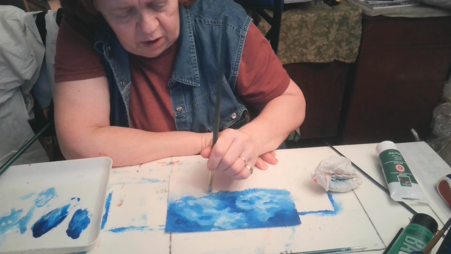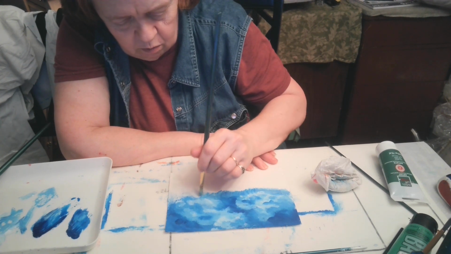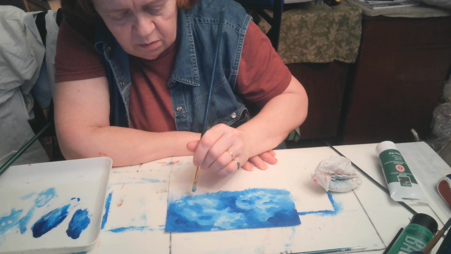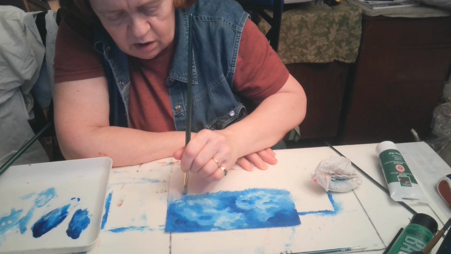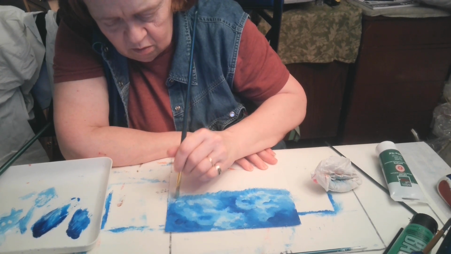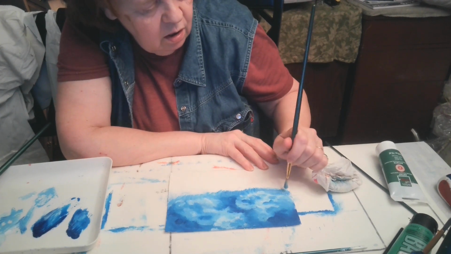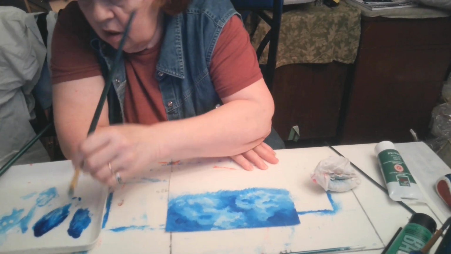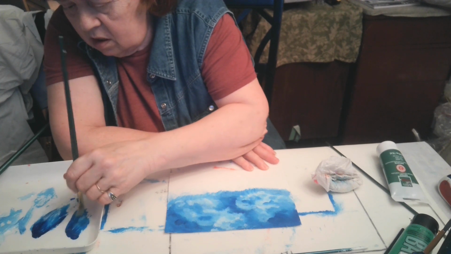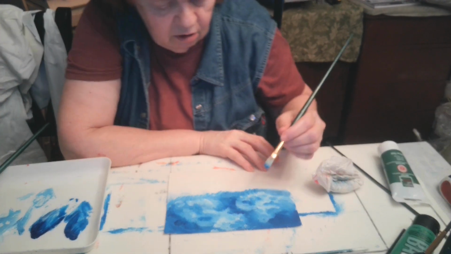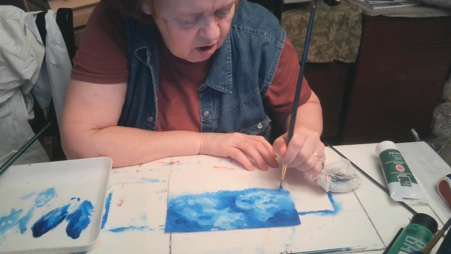I'm just going to put one peak in the center here. Or maybe 2. I don't know. Anyway, so you're doing these tiny little marks all the way across, and to give it that distant feel.